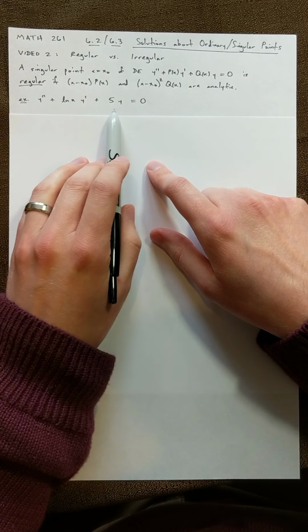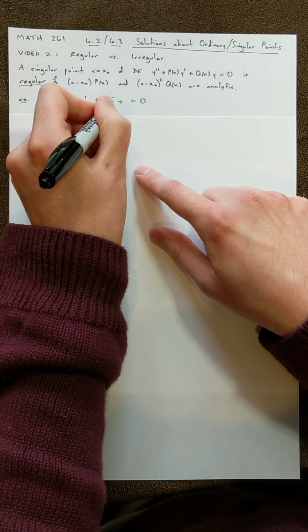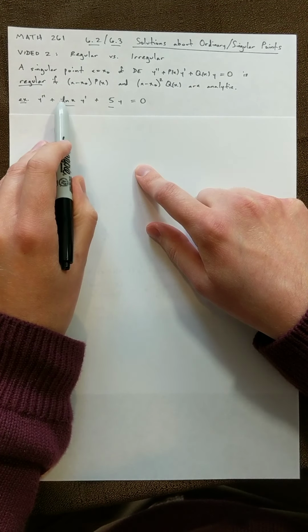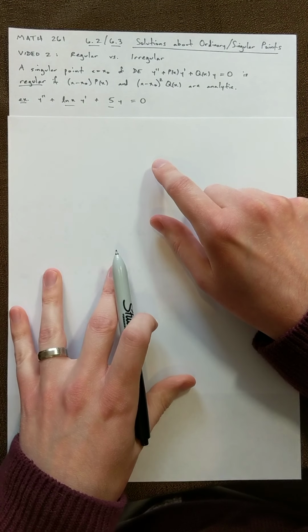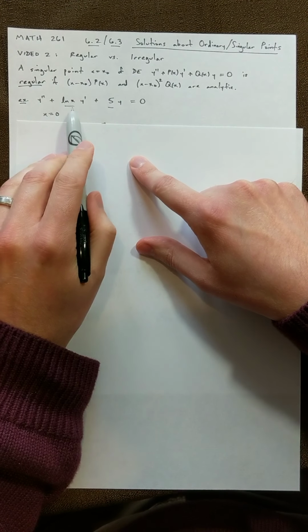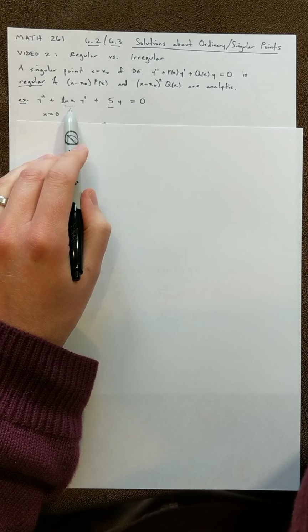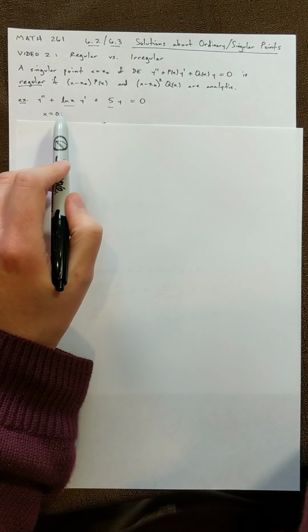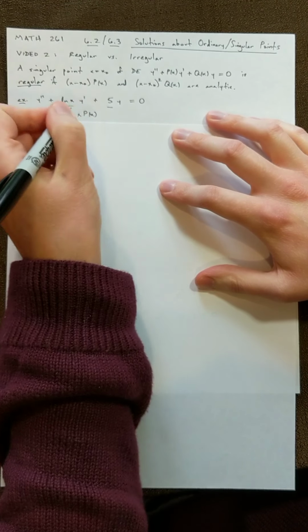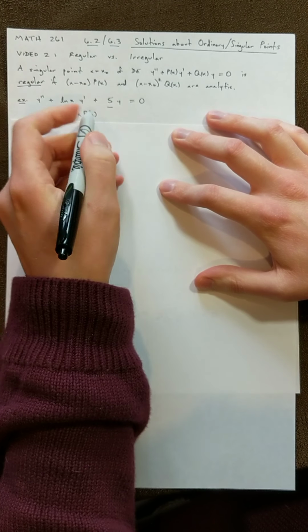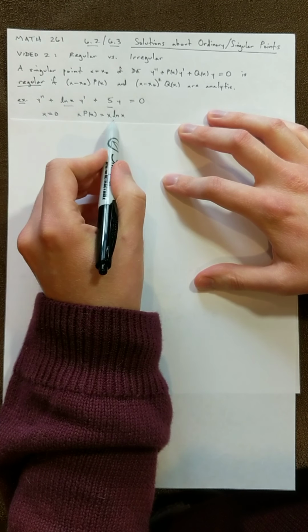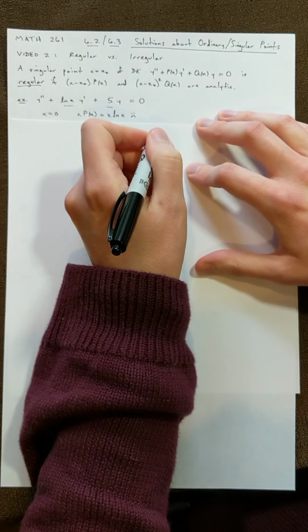Okay, so looking at this, my function p is natural log x, my function q is 5. We mentioned in the last video that natural log x does something weird at 0, so x equals 0 would be a singular point. If I multiply natural log x times x, so x minus x naught in this case is just x, then x times p of x is going to be x log x. That's still not going to have a power series at x equals 0. So I'm just going to put a sad face.